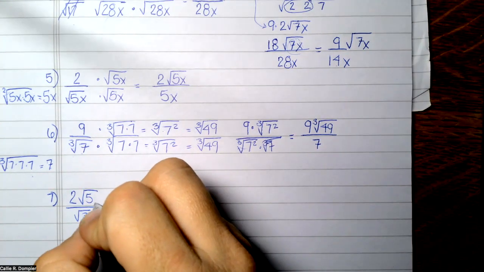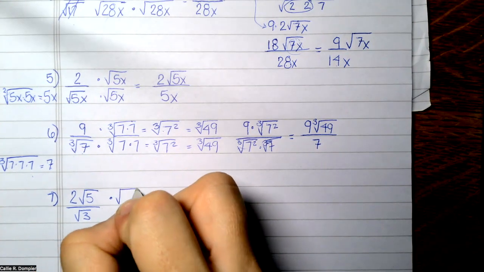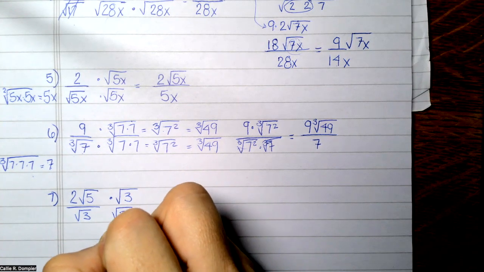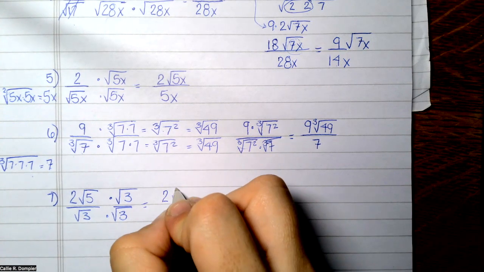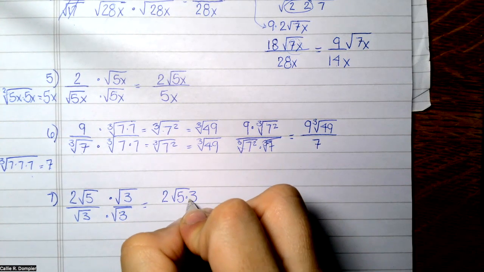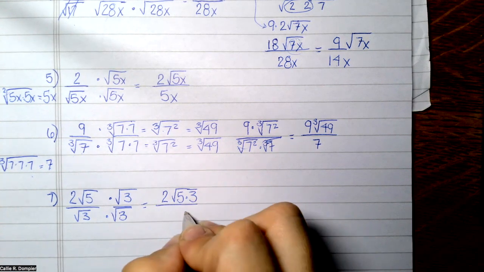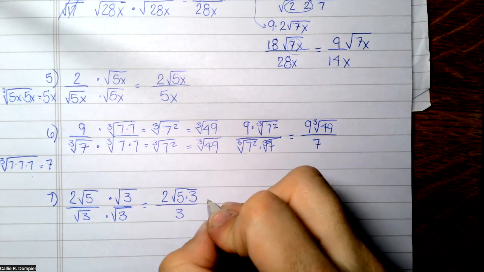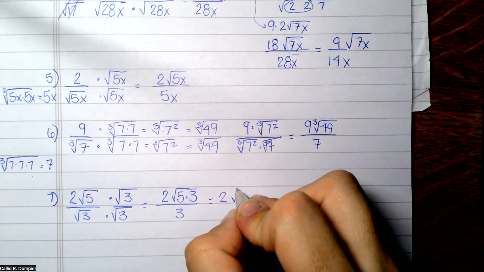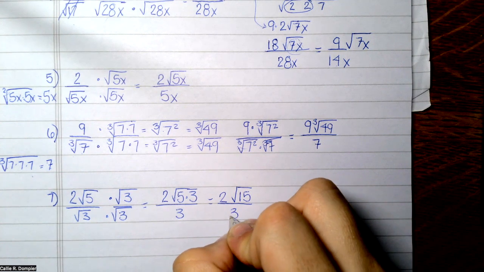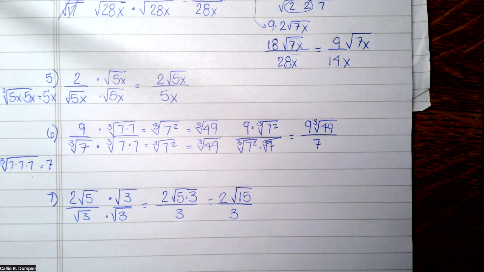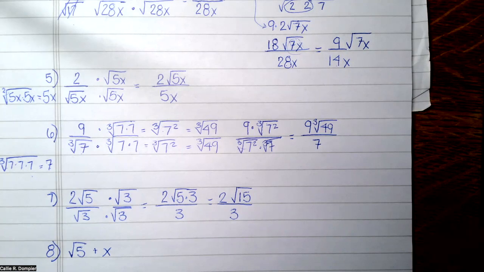Number 7 is 2 times the square root of 5 over the square root of 3. Again, we're just going to multiply by the square root of 3, top and the bottom. 2 square root of 5 times the square root of 3 over 3. The square root of 5 times the square root of 3 is the square root of 15 over 3. I don't think I can divide 15 by 9 or 4 and get a whole number, so that is my final answer. Number 8 is asking us something different.